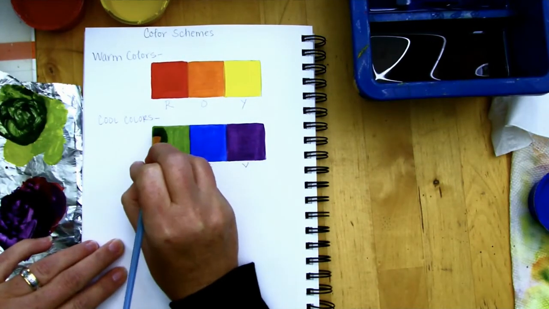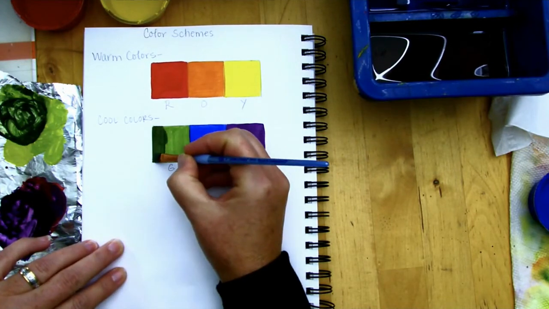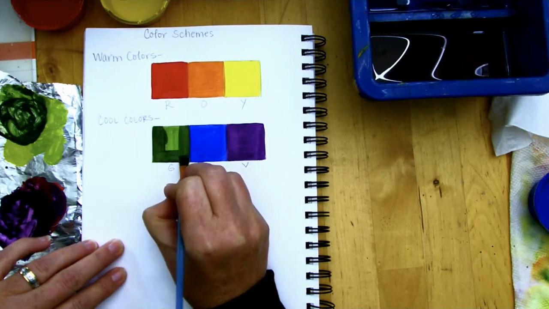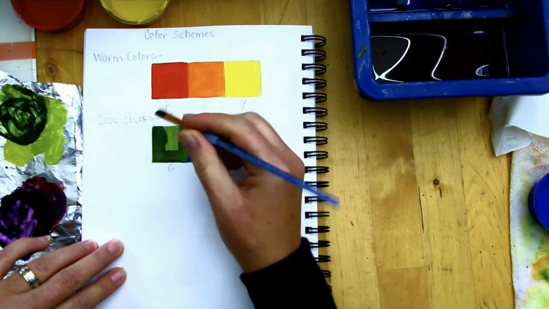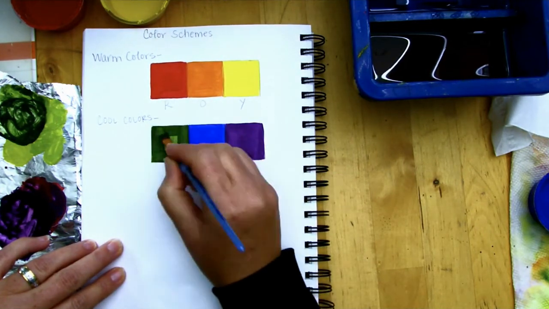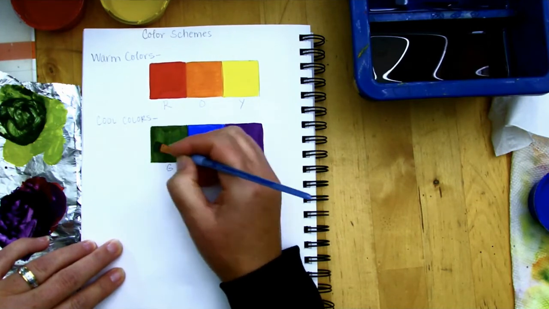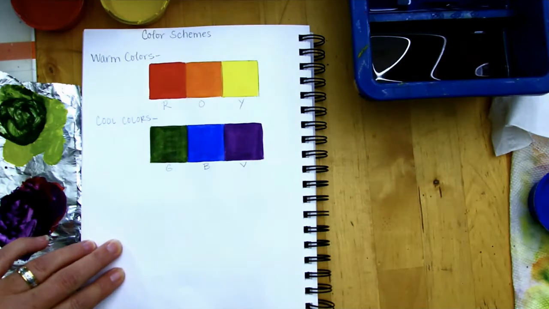I also believe that it's too close to yellow-green, so I'm going to go ahead and put a darker green on top, making sure that I have a true cool color set of green, blue, and violet. So I'm going to go ahead and make an opaque, nice green coverage here.